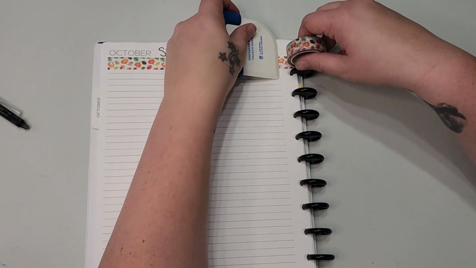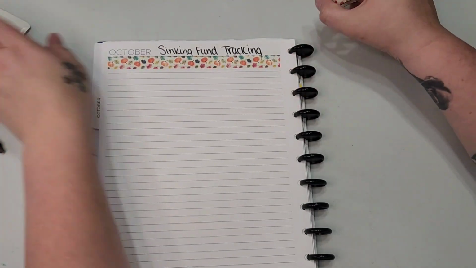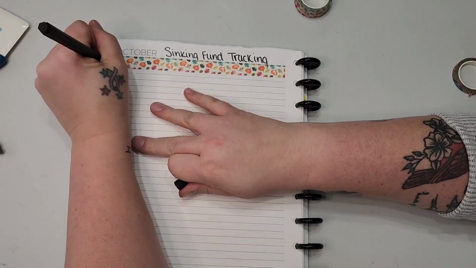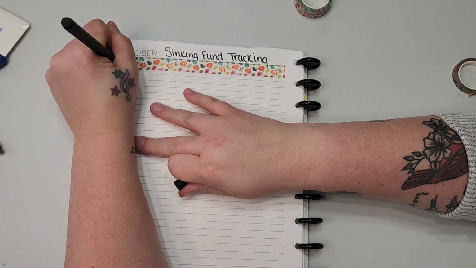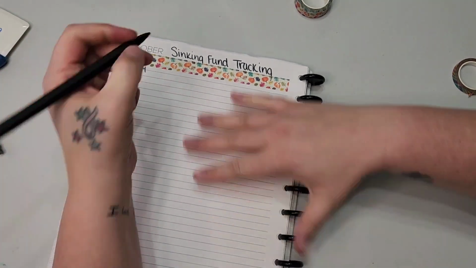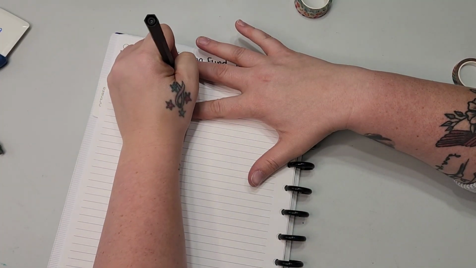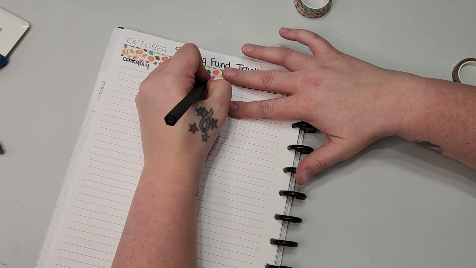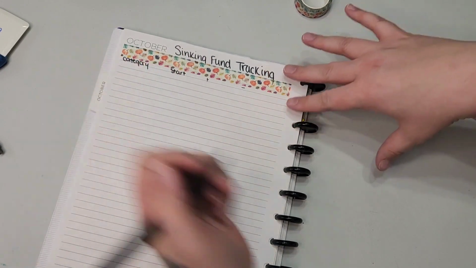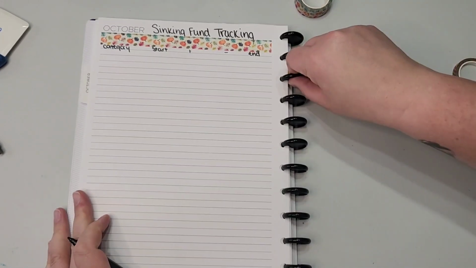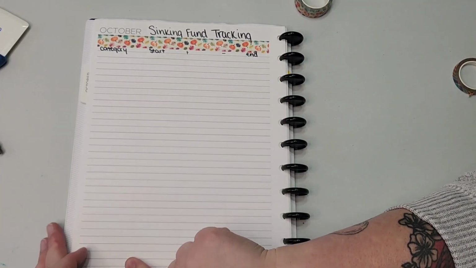And then I'm going to do my heading. So it's going to say category. And then this is going to be my starting amount at the beginning of October, plus, minus, and my end amount. So then I will have all the categories down the side.